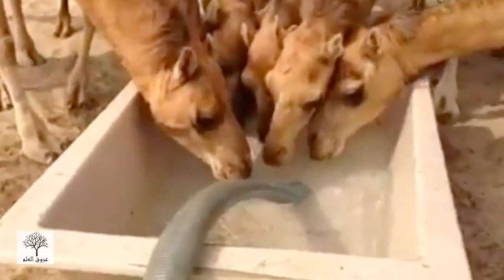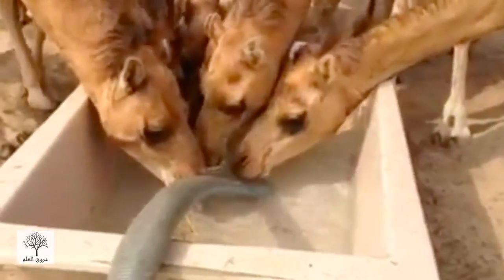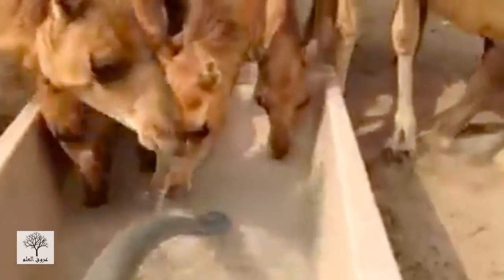Okay, camels over here, you can see they're all drinking from there. Same thing, they're going to be using their tongues, and that tongue is going to mix with the water. The tongue has saliva on it. So you can see here they're all drinking. It looks very, very tasty water.